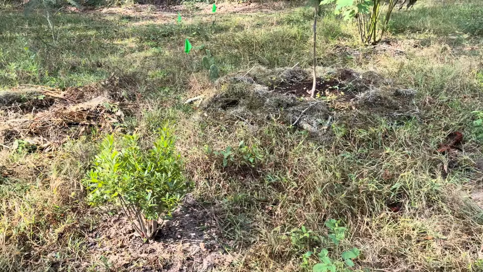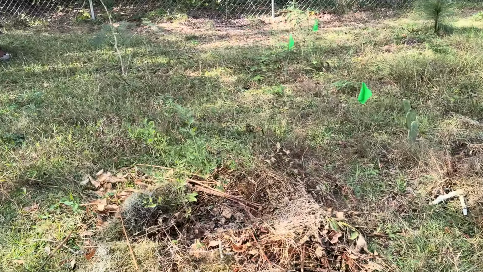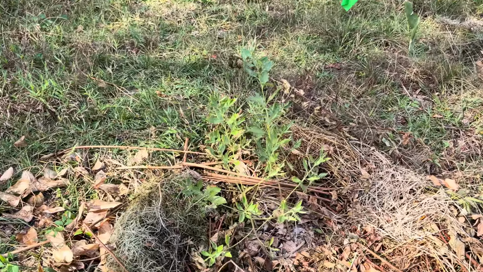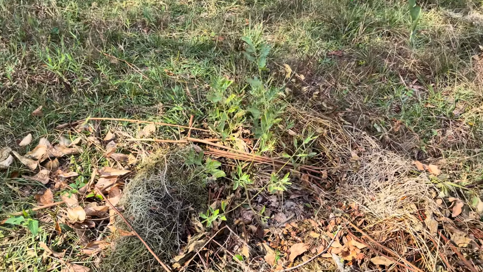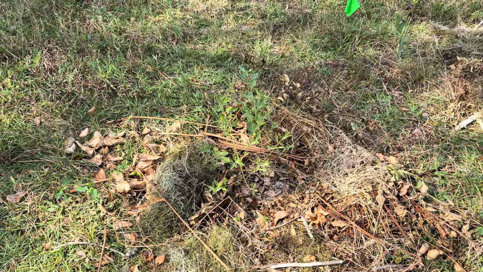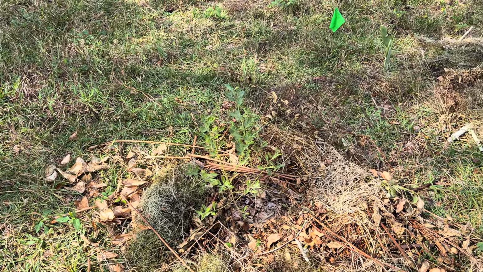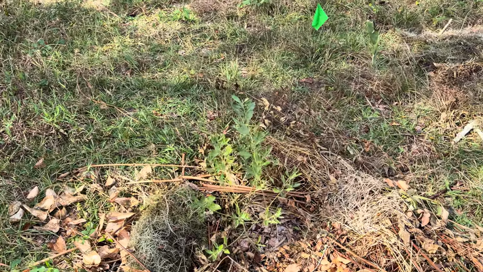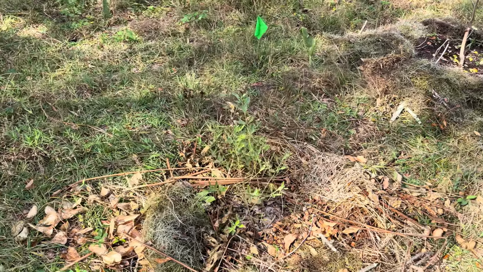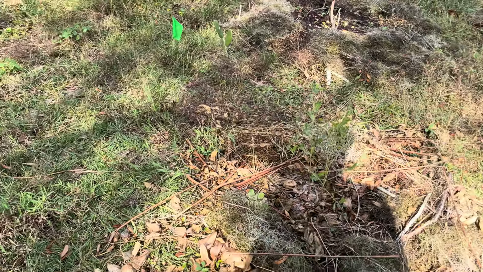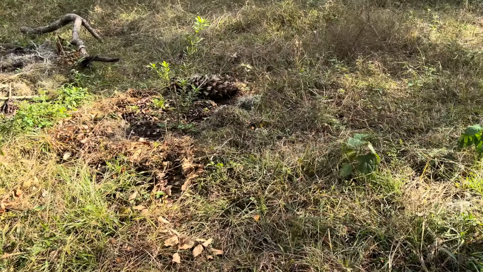More wax myrtles in here. Here's a nice shrub. This is saltbush, native Florida. You see them; they're covered this time of year. This is late November. They're covered with white flowers, and excellent for the wildlife around here. Let's see more.